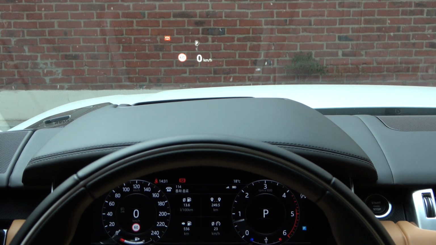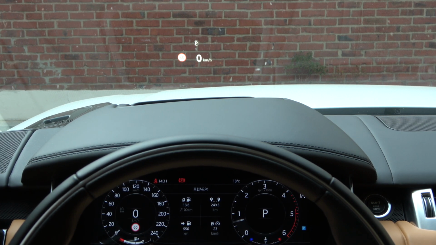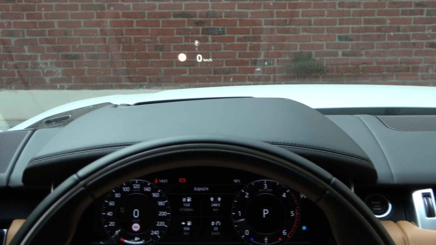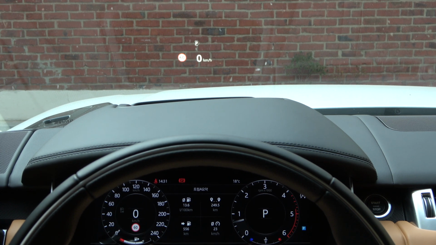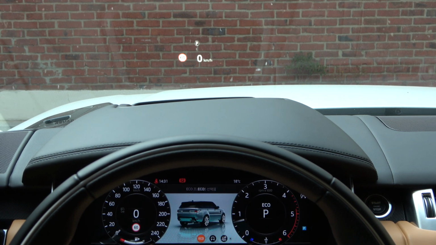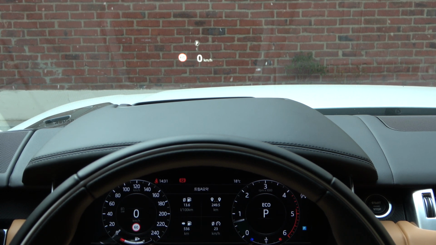When you end the call, the end call icon is displayed for a moment and then disappears. Next, let's change the driving programs. Comfort Program, Eco Program, and Dynamic Program are collectively called General Program. In these general programs, the heads-up display screen looks normal.